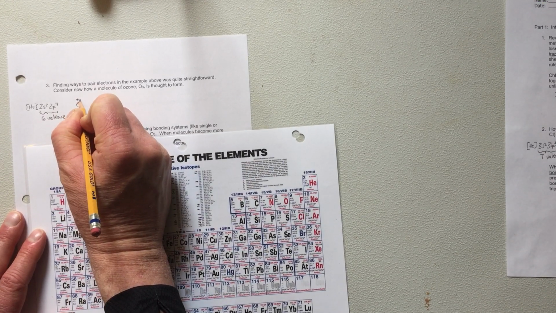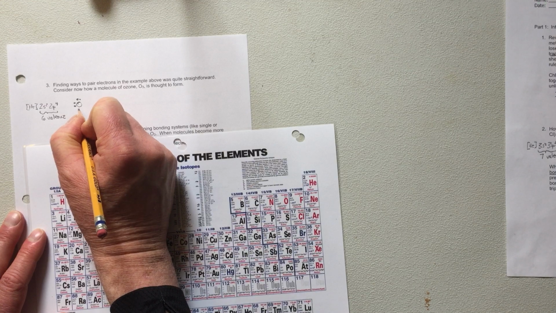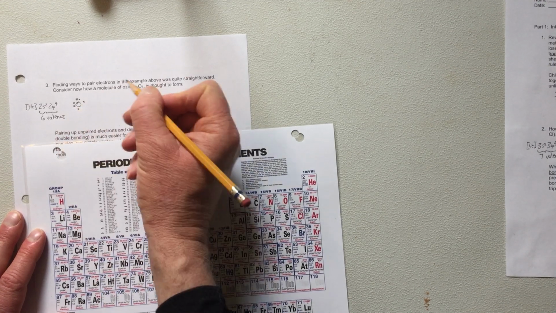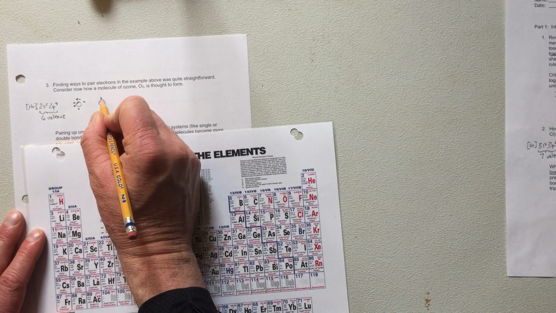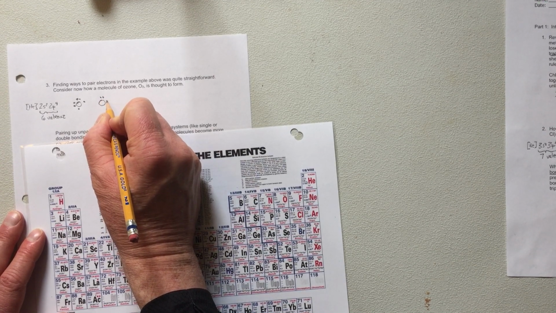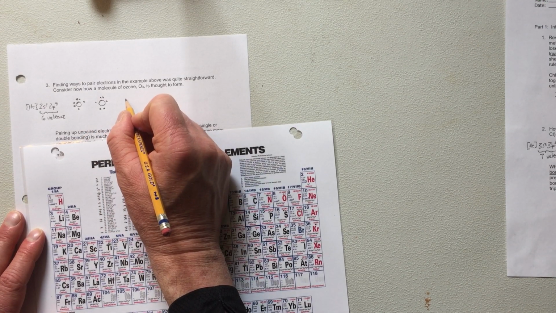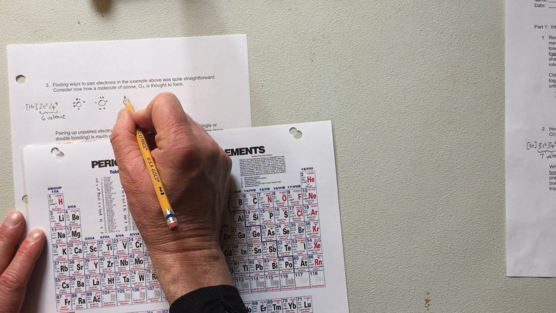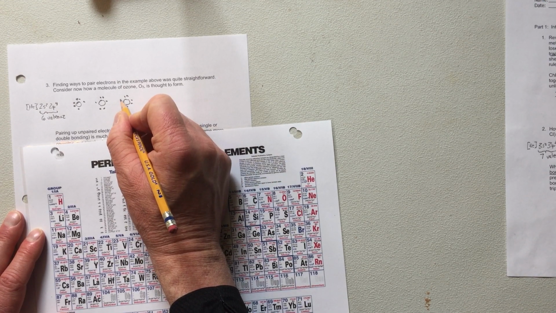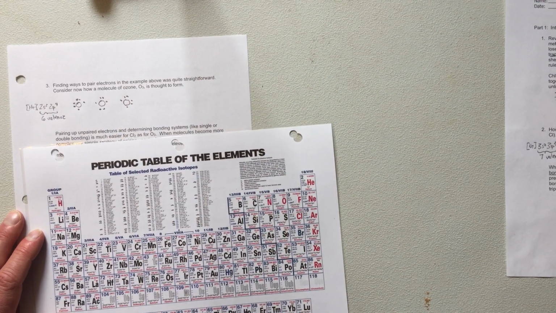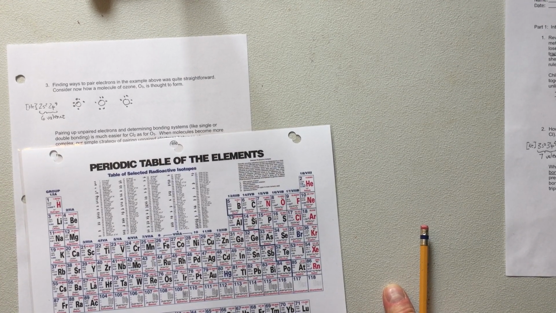So we could draw 6 dots, maybe something like this. And then think about, okay, how could you make a molecule that's O3? Each oxygen has 6 dots. How could they come together to make a molecule? All right, go ahead and try that, and in the next video I'll show you the answer.